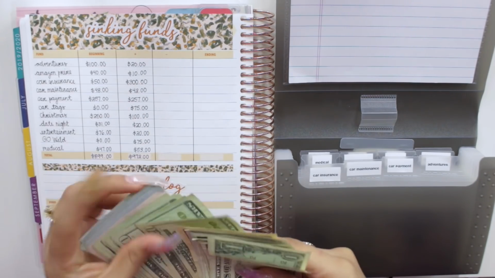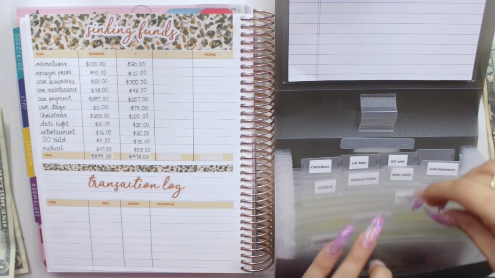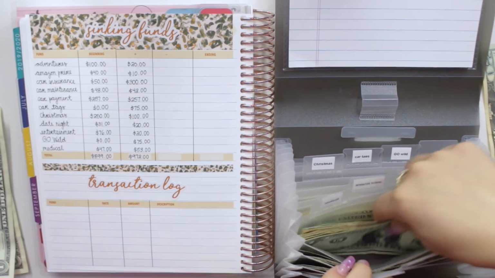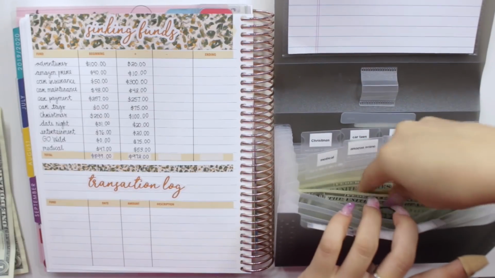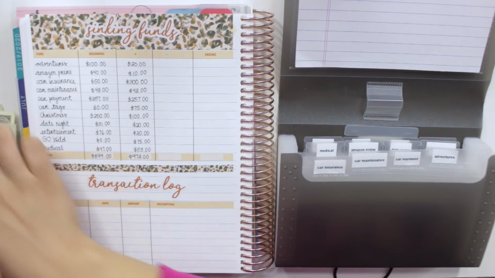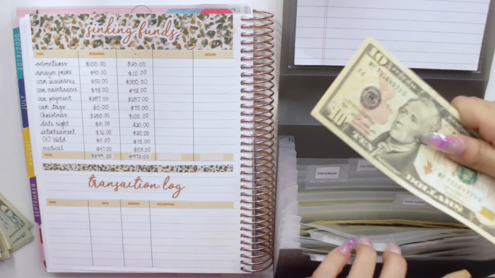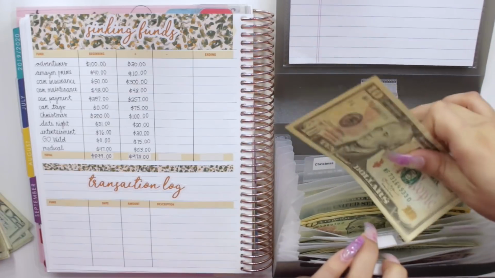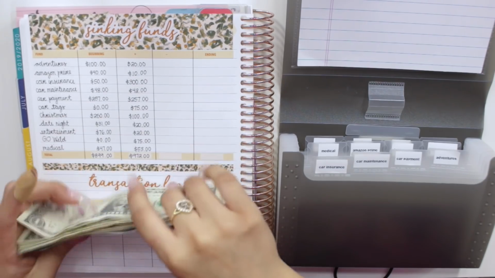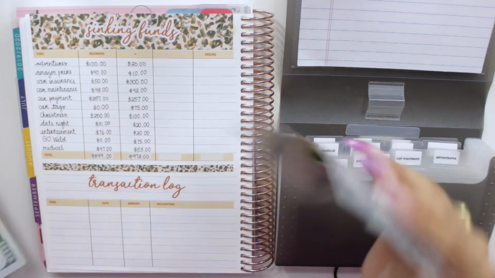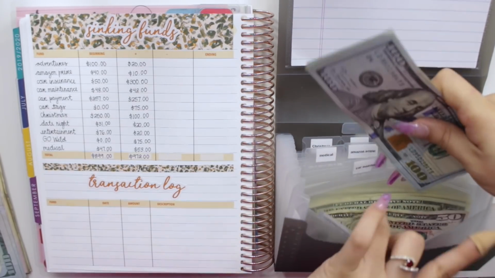So let me just take one of these 20. Adventures, and another 20 in there. Next I have Amazon Prime, which I'm going to just put a 10 in there. Next is car insurance, which this should be $300. I'm just going to put 3 $100 bills. Car insurance.